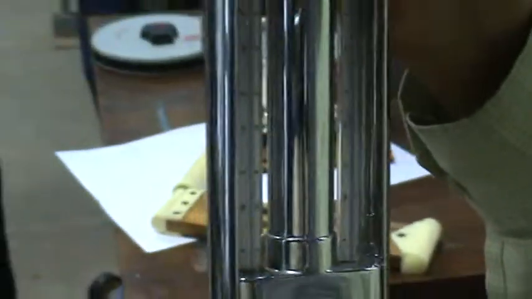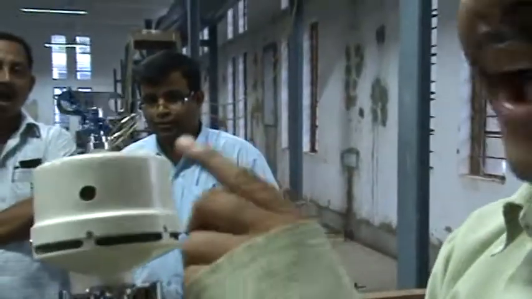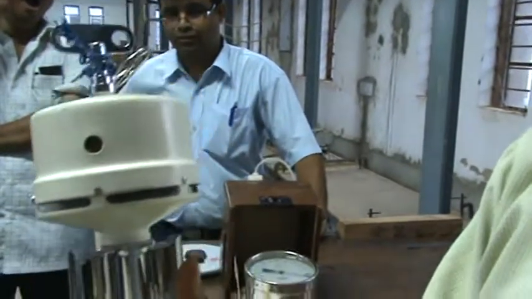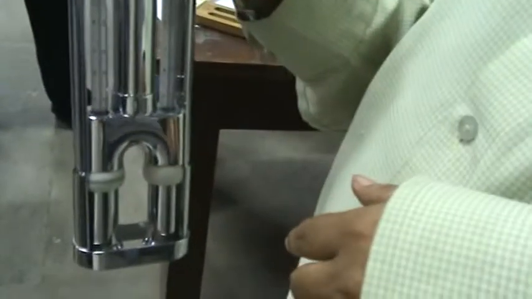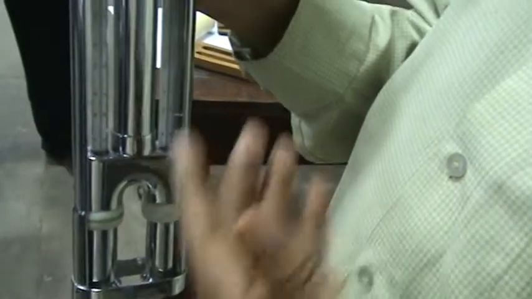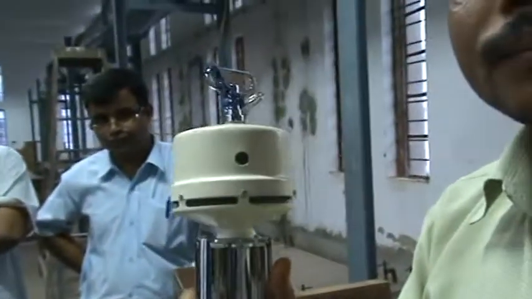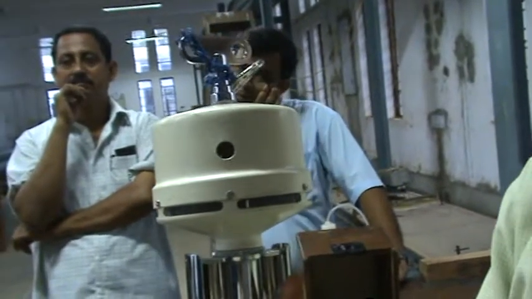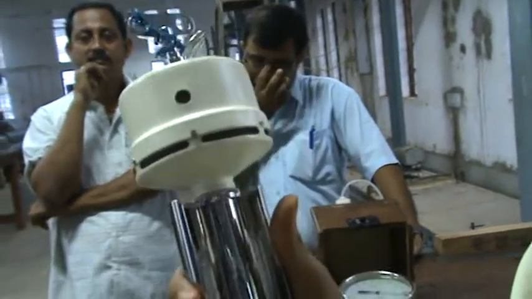But here, to create air movement, we have a fan, and when this fan is rotated, it sucks air, and automatically air velocity is created. An air velocity of 3 meters per second can be uniformly maintained, whereas in the whirling hygrometer there may be a problem of maintaining 3 meters per second of air velocity.